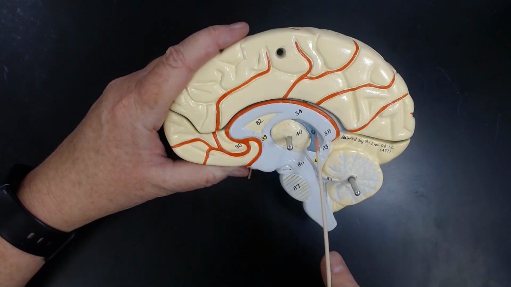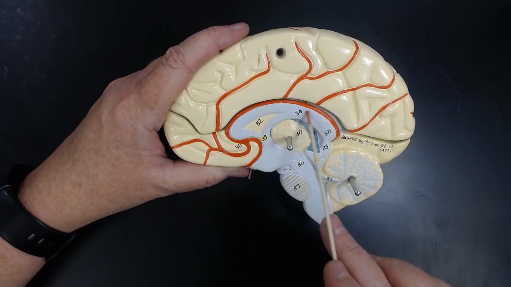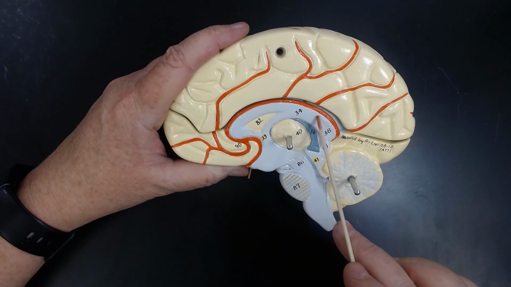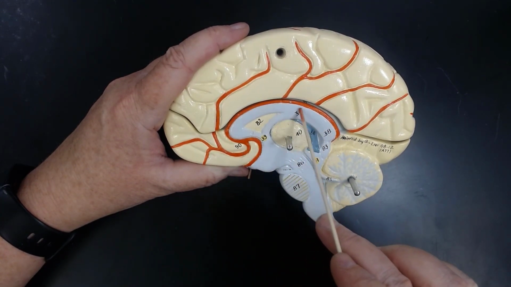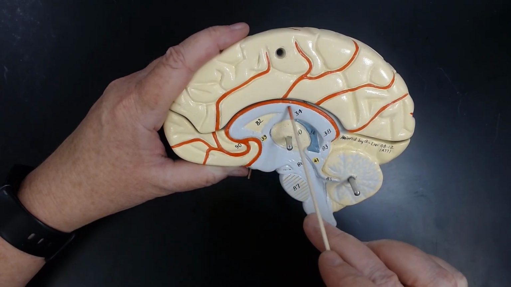At number 34, this entire structure here is called the corpus callosum. The corpus callosum is going to connect the right and left hemispheres to one another, allowing them to communicate with one another.